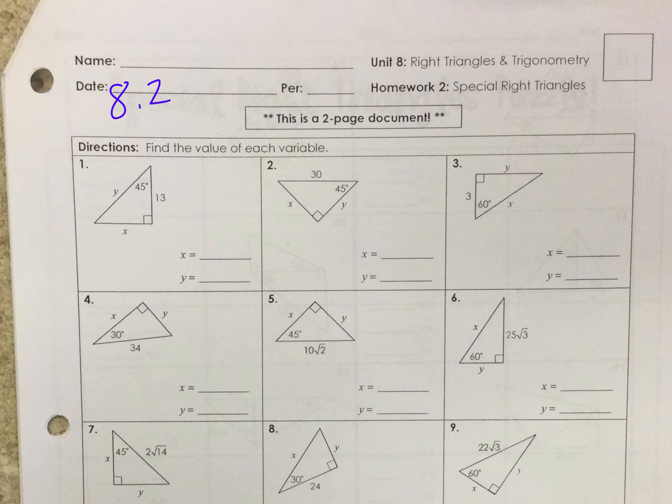All right, this is in your 8.2 packet. It's the third page. It's the practice page. We're going to do 5 of these together, and then I'll need you to do 5 of them by yourself.